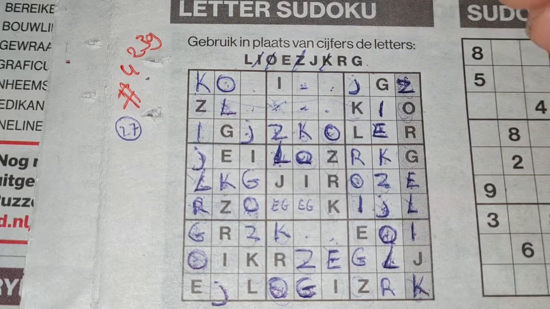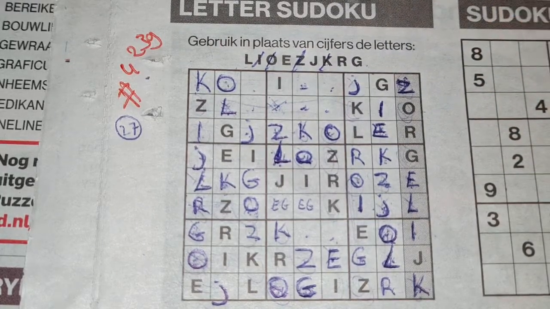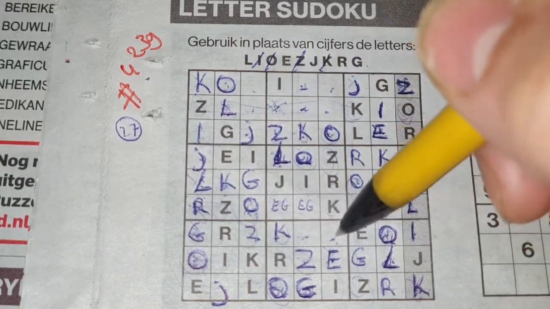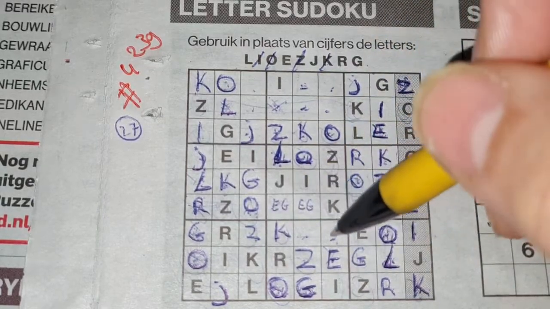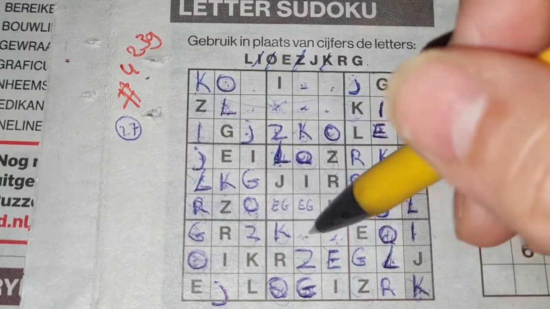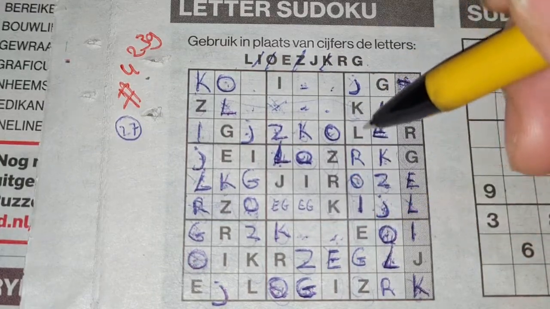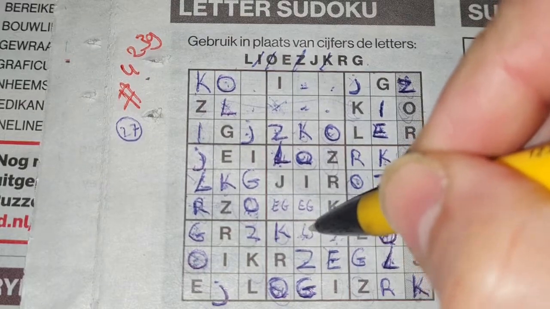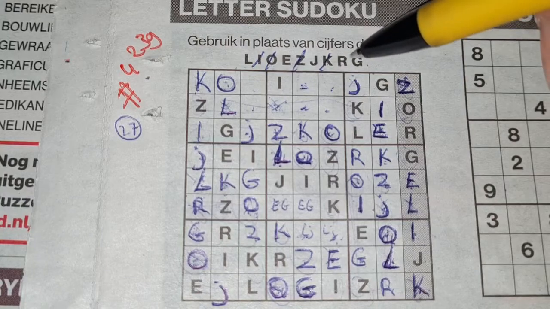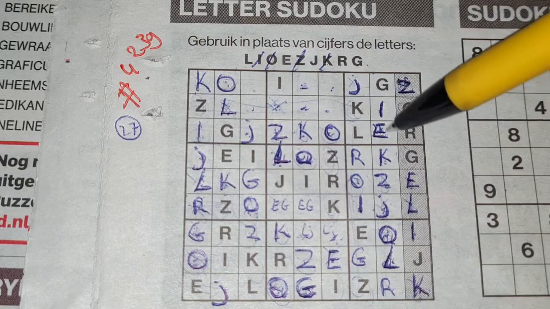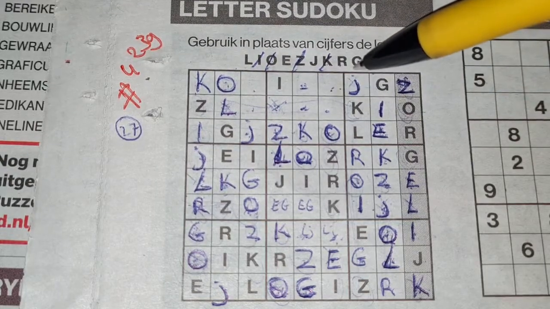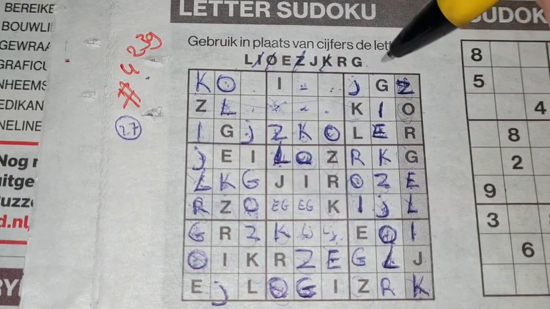How about these two missing letters in this big square are the letters L and the J are missing. L and the J. Let me mark those letters. L and J. We have also here L. Yeah. Come on. It's taking too long.